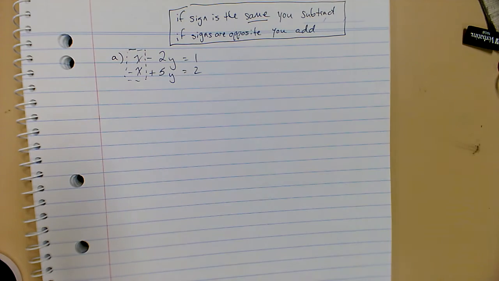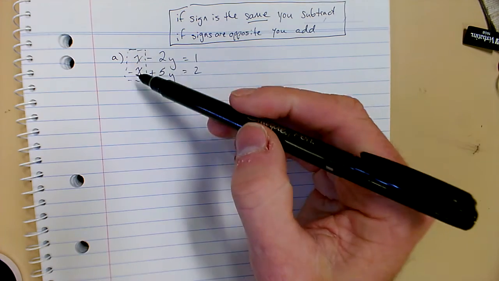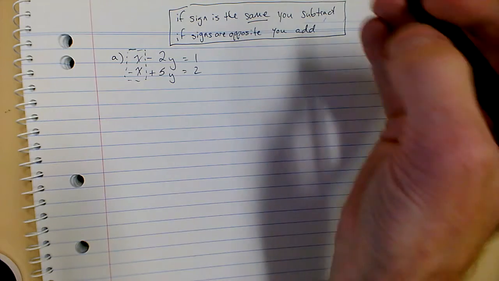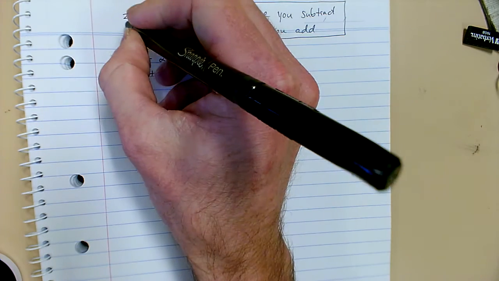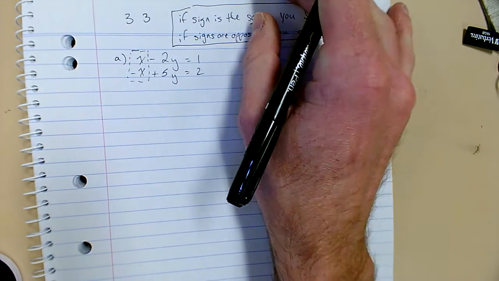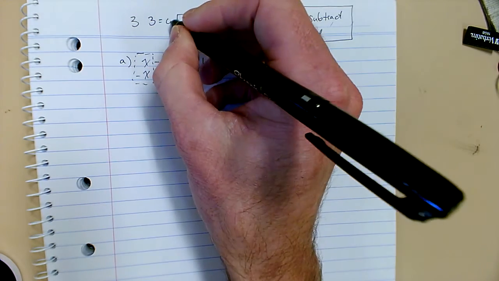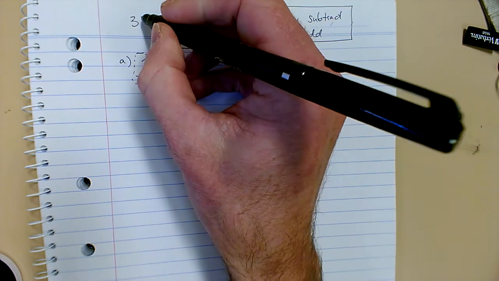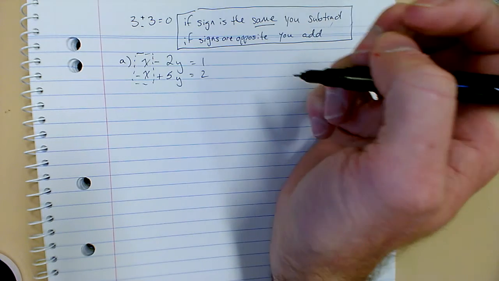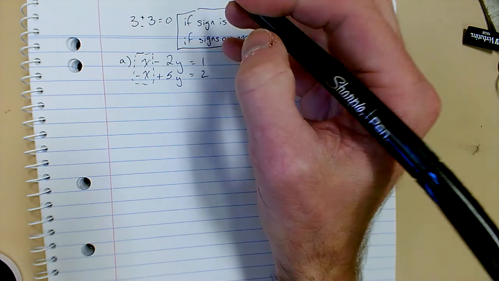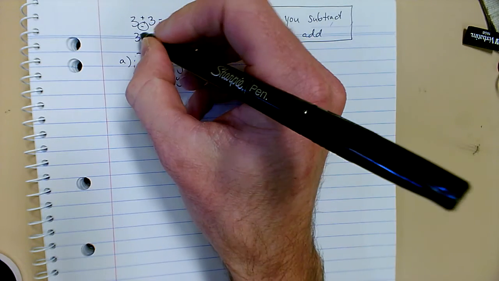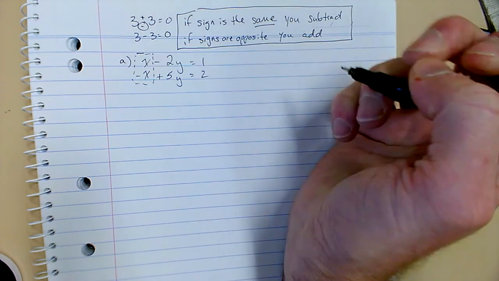So I look at my two pronumerals and I think to myself, are the signs the same or are they different? So here's a way of thinking about it. If I had 3 and I had 3 and I wanted to make them equal to 0, what do I have to do to 3 and 3? Do I add or do I subtract? Because their sign is the same, I pick subtract, and so we know that 3 minus 3 equals 0.